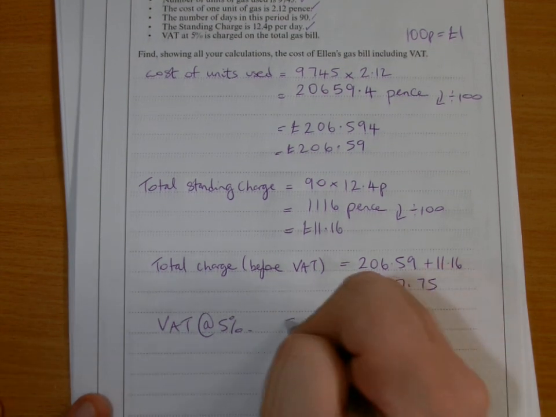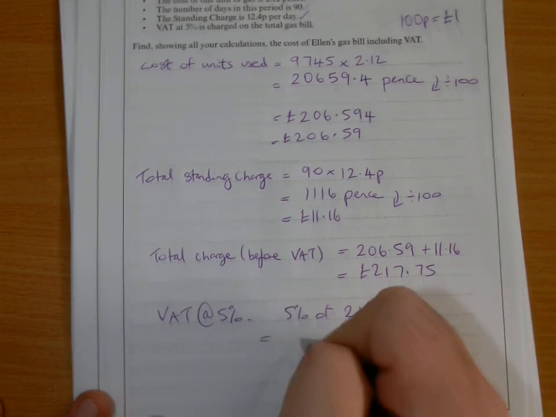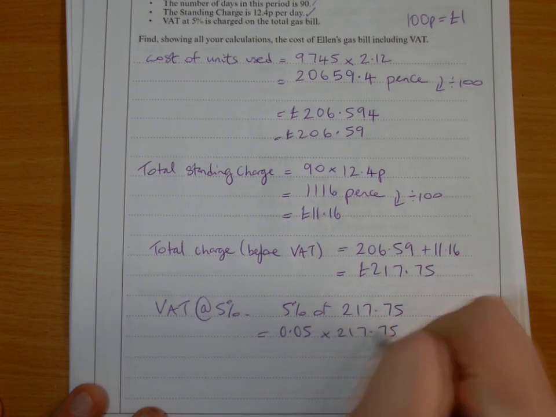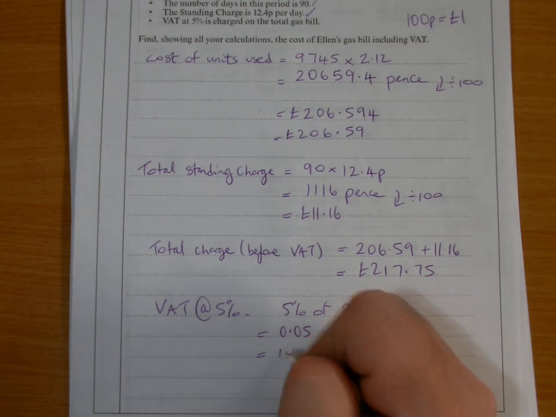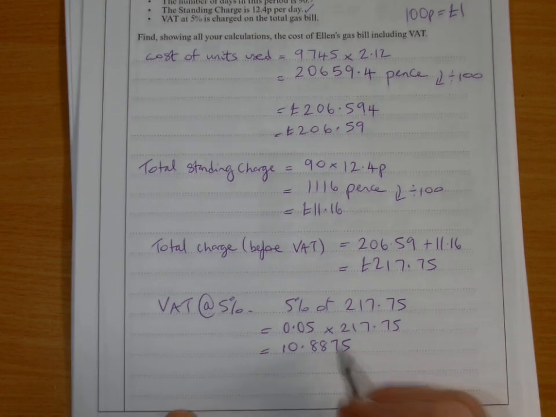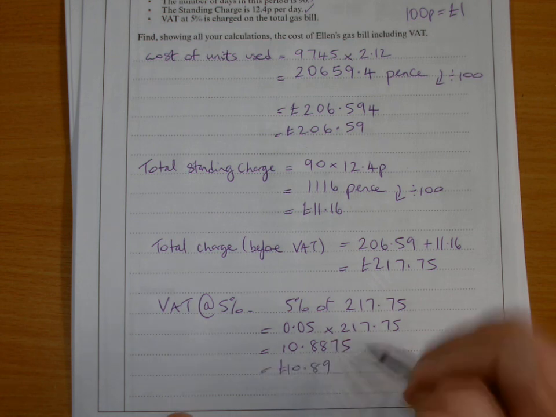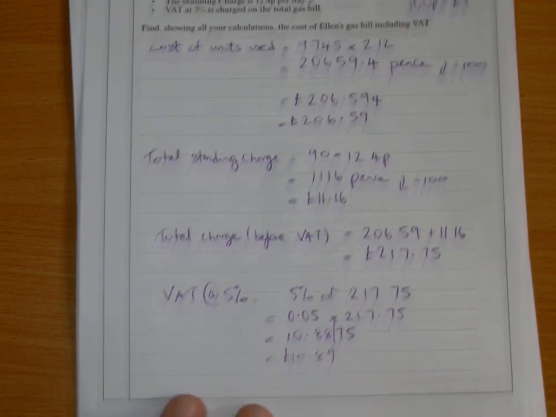The VAT is at 5%, so we need to work out 5% of 217.75. Now remember, 5% as a decimal is 0.05. So 0.05 times £217.75, and I get £10.88 and then a few more decimal places. It is in pounds, of course. So we chop that off, and because the next digit is a 7, we round up. So we get £10.89.